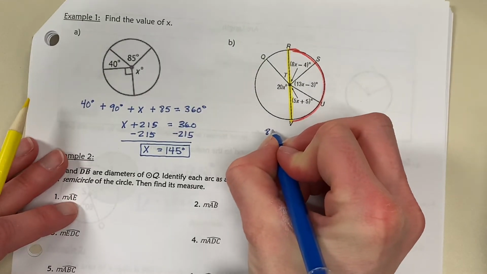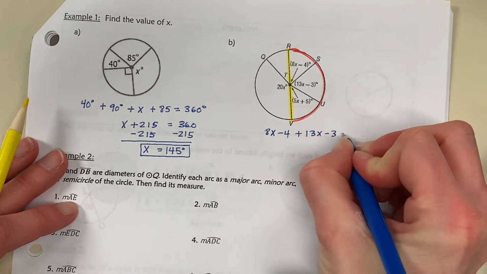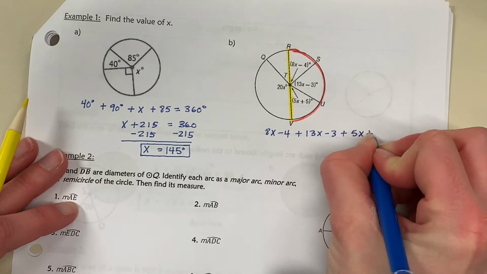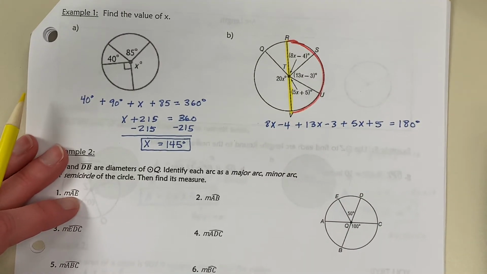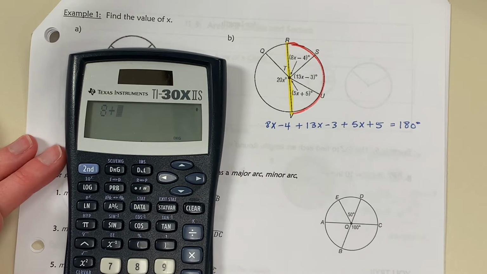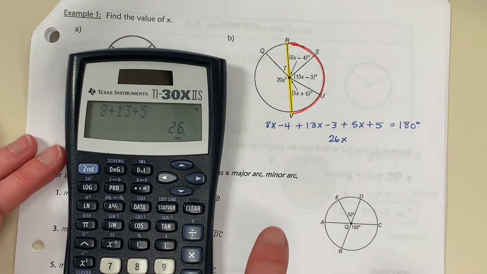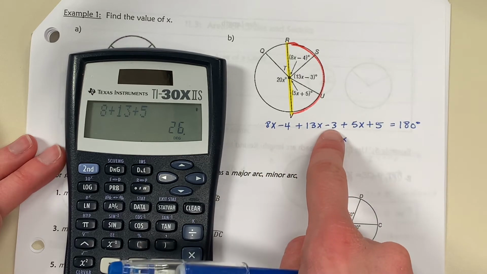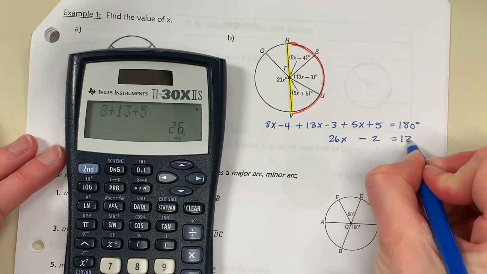So I know that 8x minus 4 plus 13x minus 3 plus 5x plus 5 adds up to be 180 degrees. Okay, I'm going to combine like terms, starting with the terms containing an x. I have 8 plus 13 plus 5, that's 26, so 26x. Now I'm going to combine the constants. Negative 4 plus negative 3 plus 5 is negative 2. This is all equal to 180 degrees.